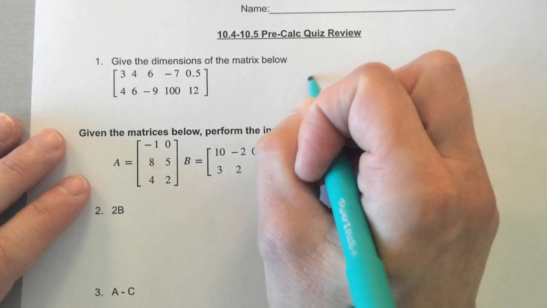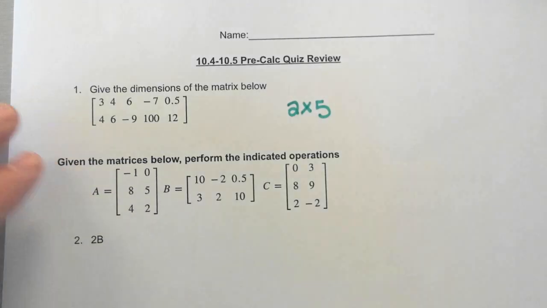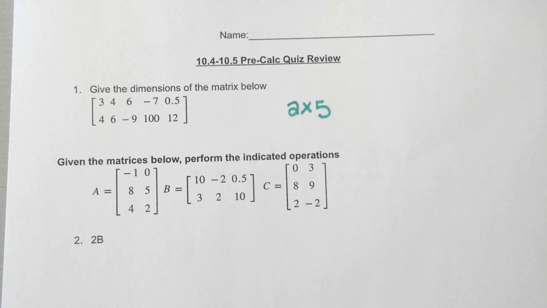Rows? 2 by 5. Careful. Rows by columns. Remember, you can do this number. Okay. Rows by columns. Next.